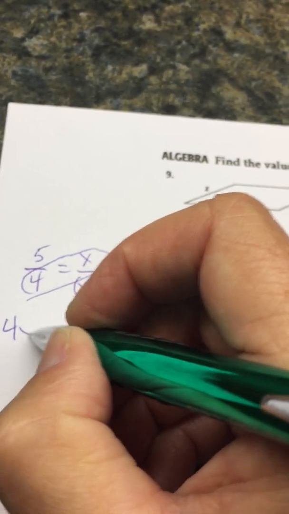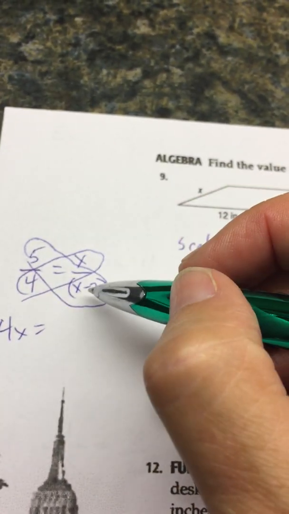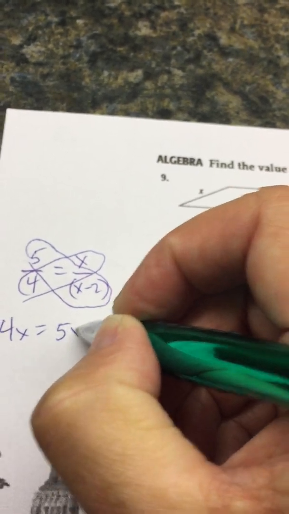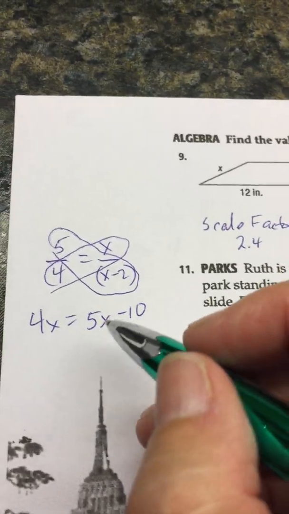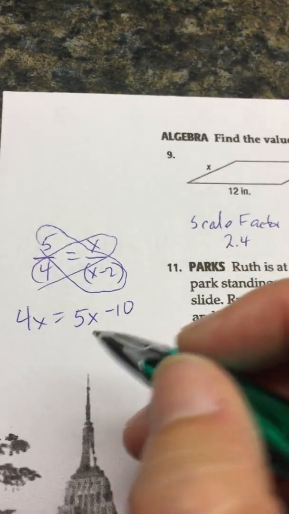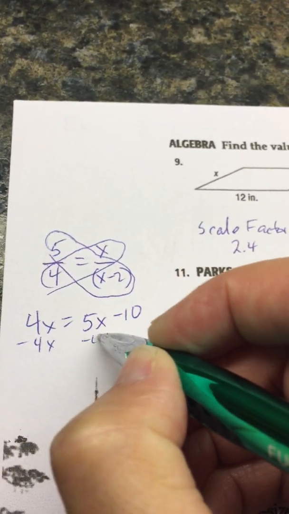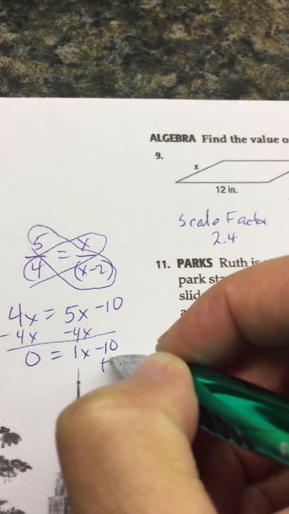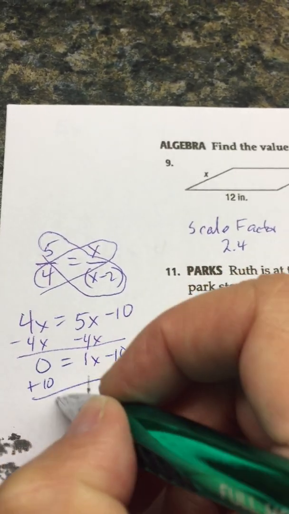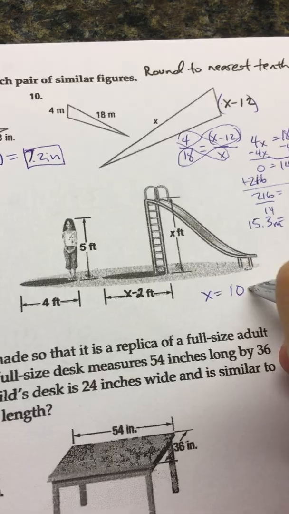So this is 4x is equal to, and when I cross multiply, remember this 5 is going to get distributed. So this is 5 times the parentheses. So 5 times x is 5x, and 5 times the negative 2 is negative 10. Now, let's get the x on one side. So you could do the 4x to this side and the 10 to that side. I tend to like taking the small to the big. So minus 4x, which means I have 0 left over here, and there's a 1x minus 10. Add 10 to both sides, and of course 10 is equal to x. So 10 feet was my missing height. The height of the slide was x equals 10 feet.